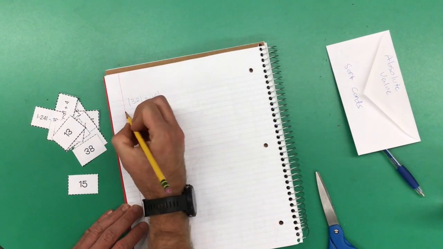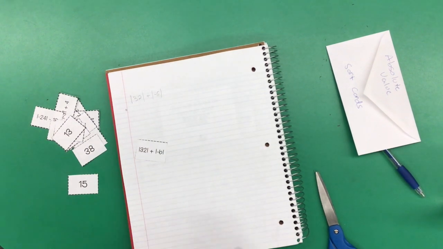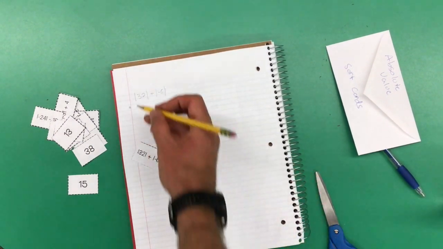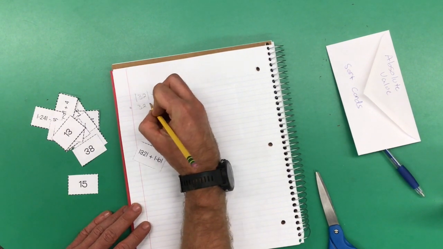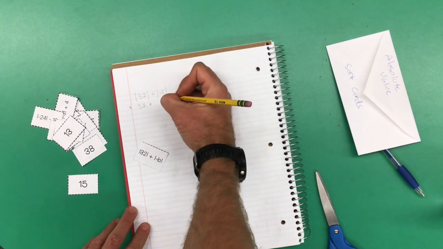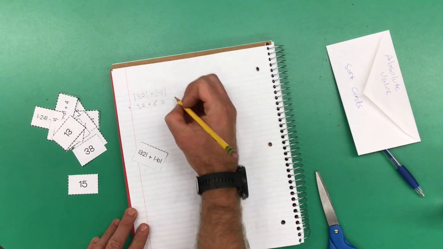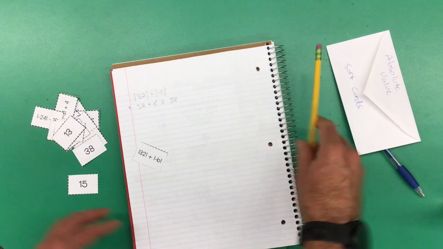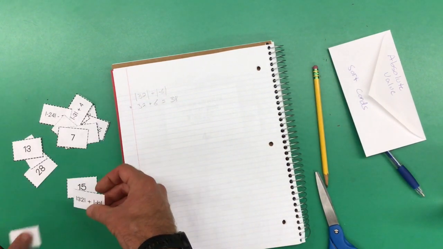And then my first step right underneath it is I'm going to convert this. So the absolute value of 32 is 32. And then we're going to add to that the absolute value of -6, which, of course, is 6. And so 32 plus 6 is 38. And so we are going to find our matching card. Oh, it's right there. So we're going to put these together.